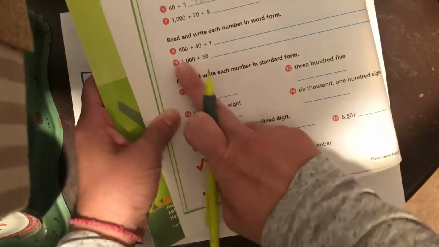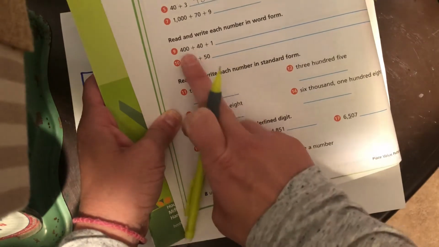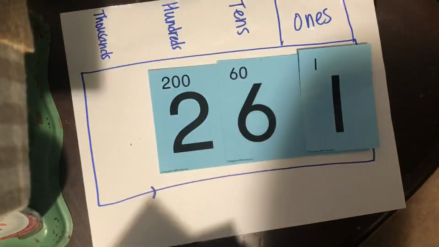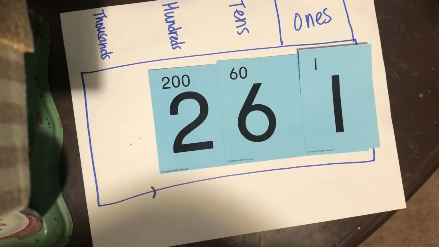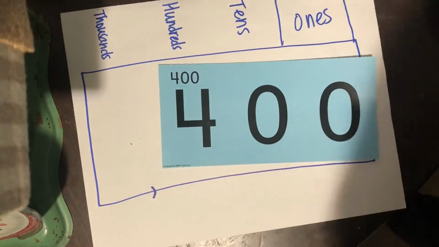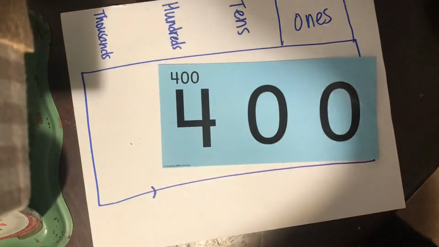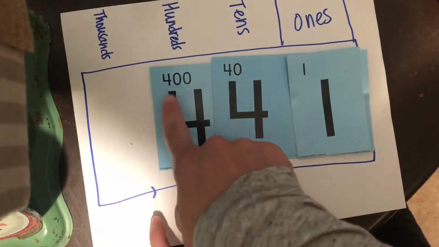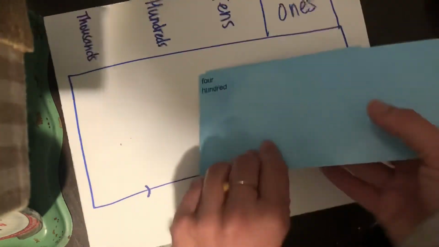And now we have number 9. This time we're writing numbers in word form. So we have 400 plus 40 plus 1. So this is taking it from expanded form to word form. So I would find the 400, the 40, and the 1. Just in case you guys are unsure of the spelling, I definitely suggest finding these on the blue cards because it tells it to you. So we have 400, 40, and 1. There's my 1, there's my 40. So again, expanded, it was 400 plus 40 plus 1. We want to write it in word form. So if I turn it over, I see them in word form.